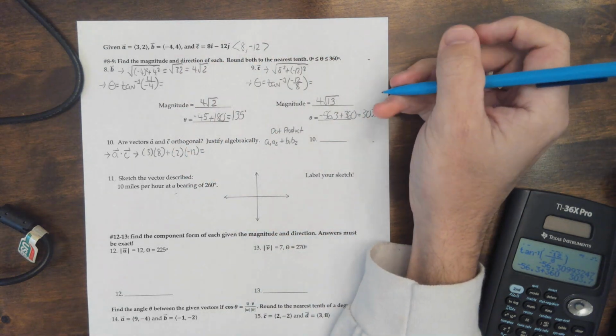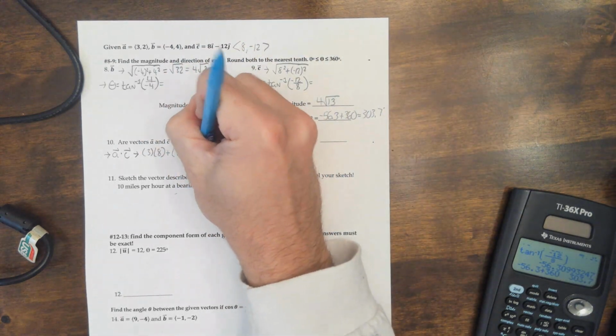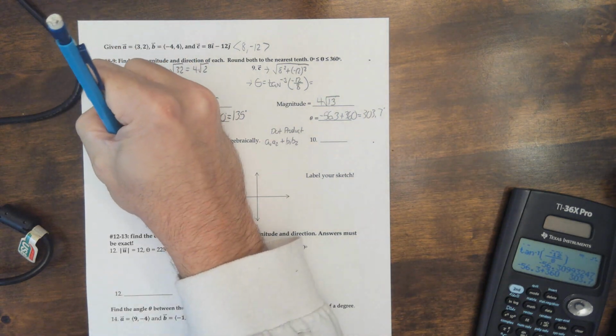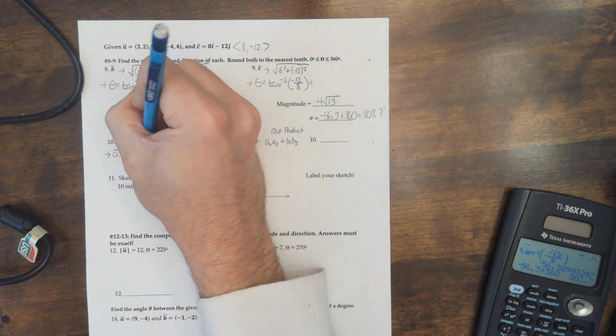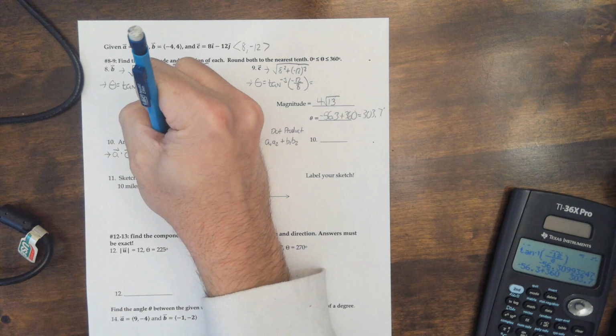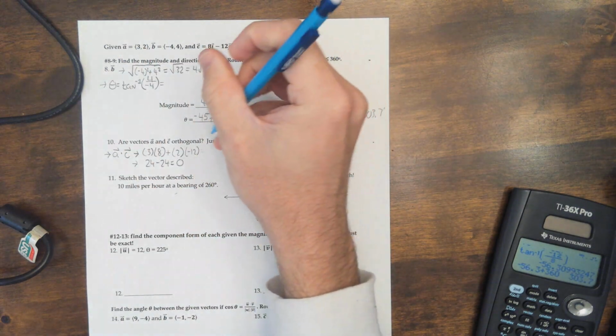And so when you do that, you're going to get 24 minus 24, which equals 0. Okay?